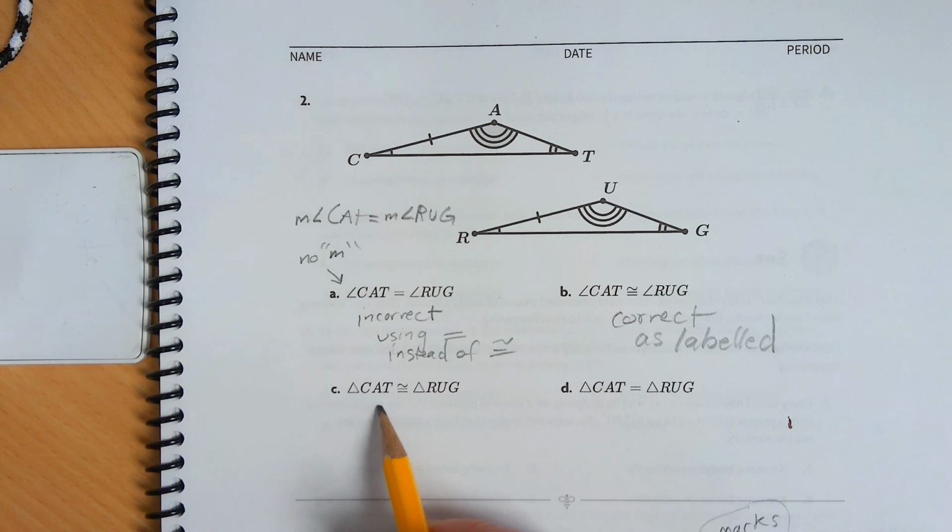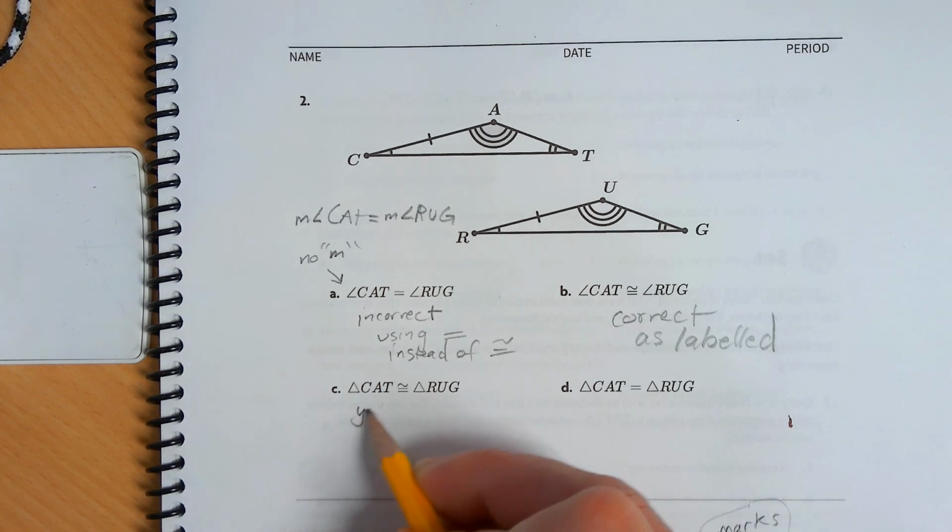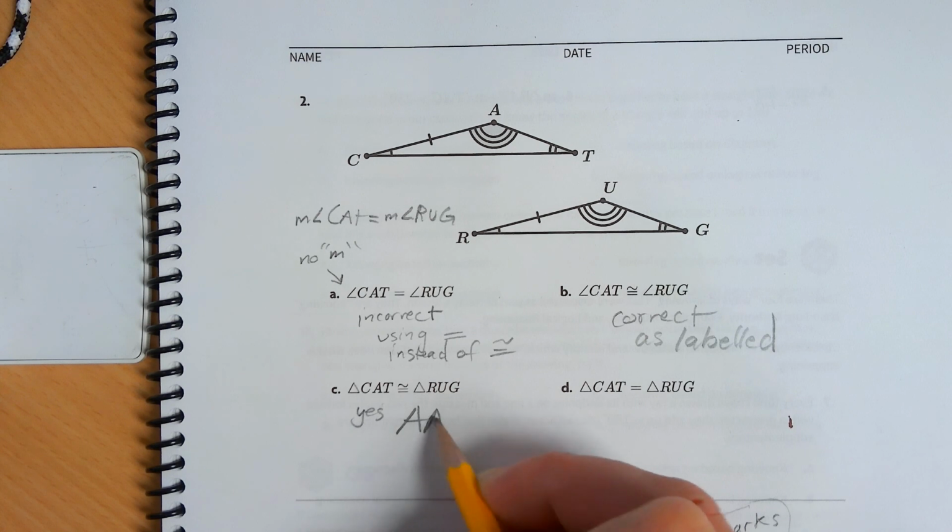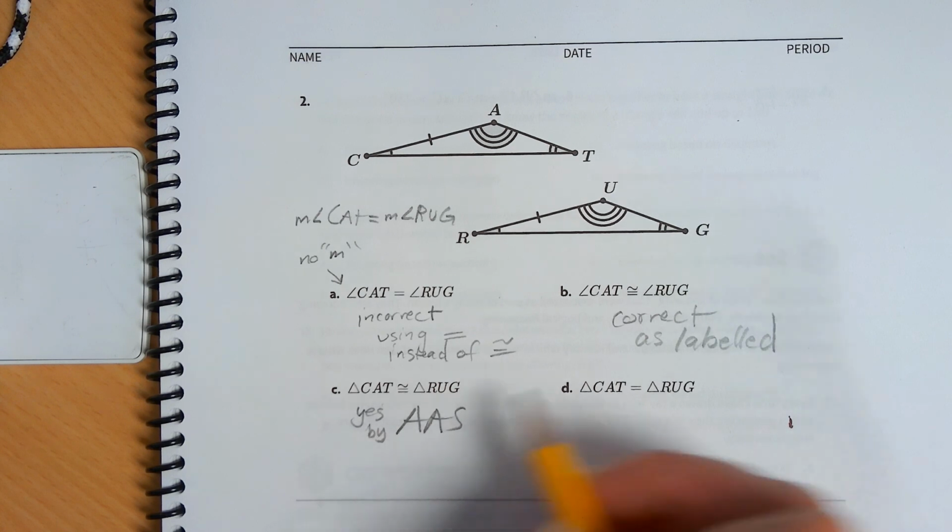Triangle CAT is congruent to triangle RUG. Angle side. Yes, by AAS.